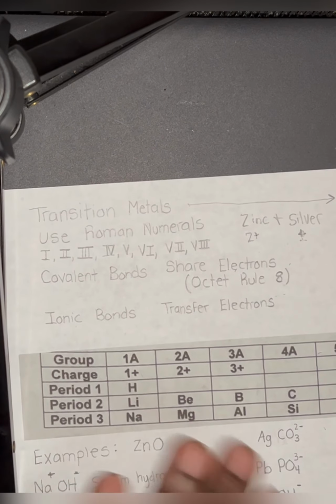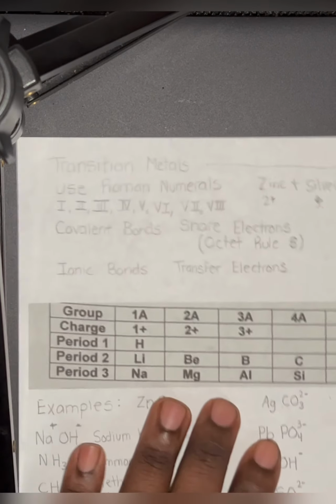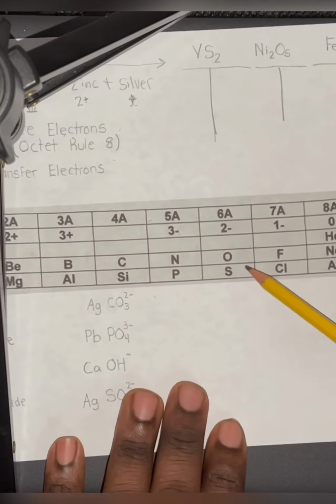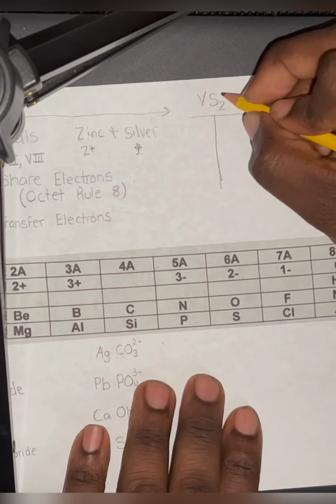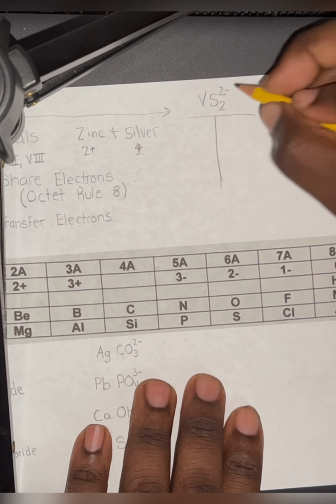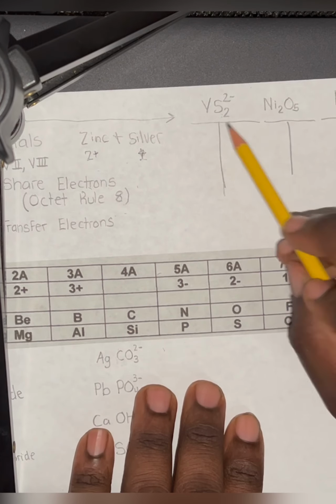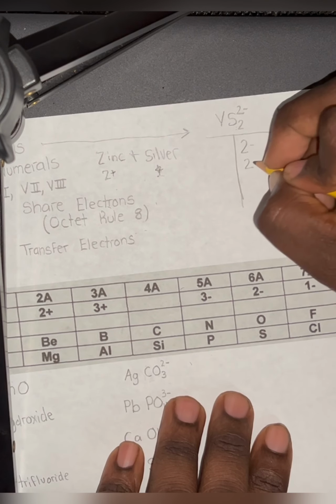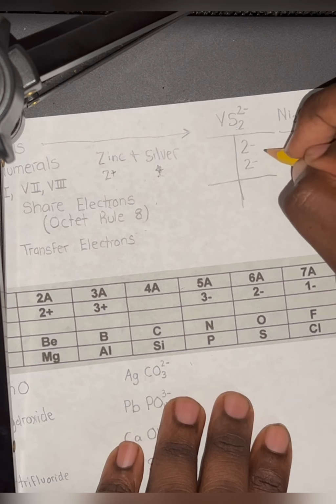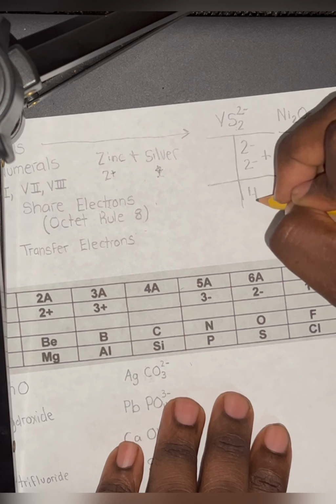Starting off, sulfur is in group 6A, so it has a 2- charge. I'll put 2- at the top, and it's 2 sulfurs. So 2-, 2-, add them together, that gives me 4-.